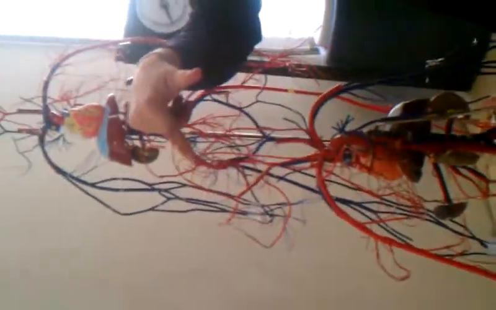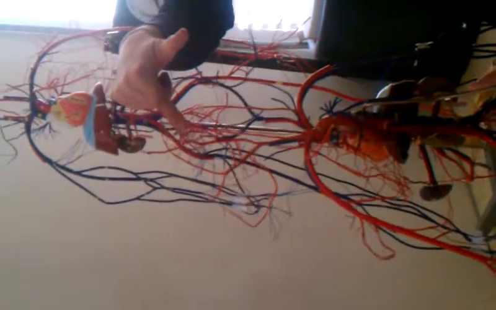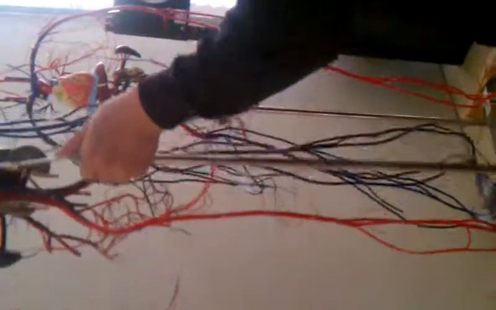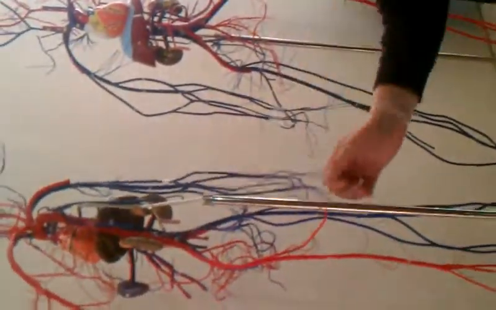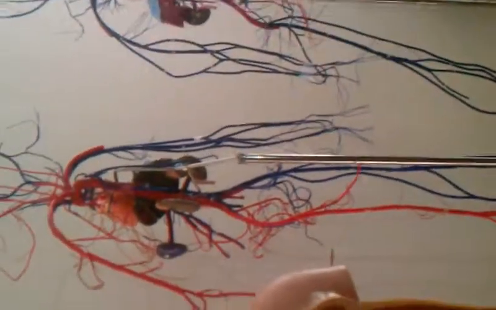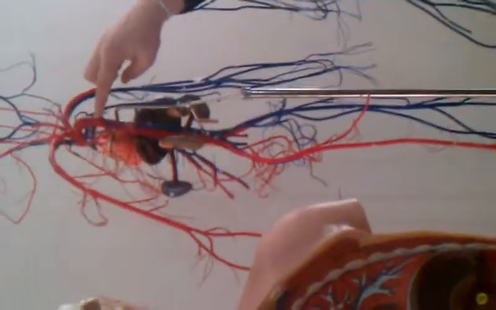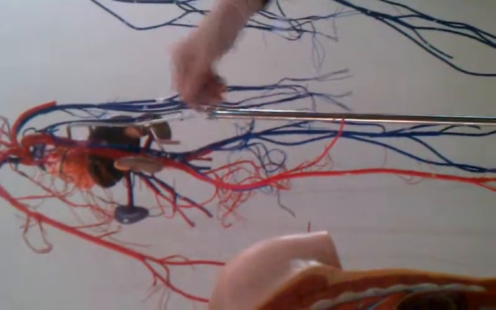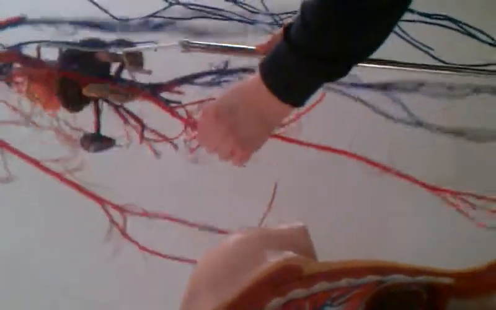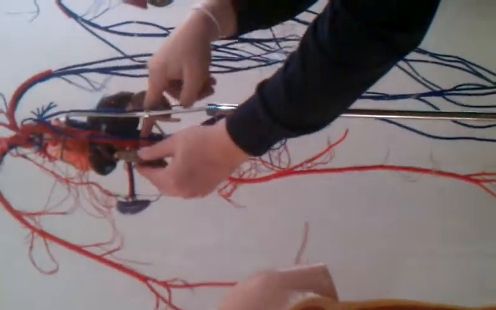So here we have our circle of Willis we can see, and we can see our basilar artery right there. You see the basilar artery? I hope we see it. As long as that's all we see on the practical. Right. Okay. Then we have our descending abdominal aorta here. We can actually see some of the branches coming off the descending abdominal.